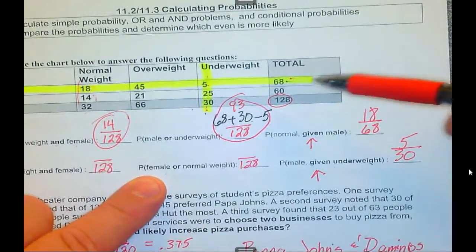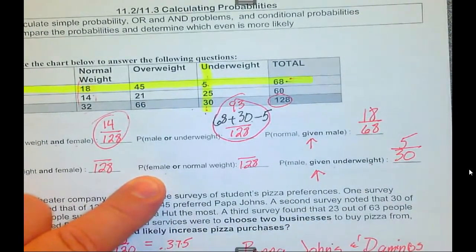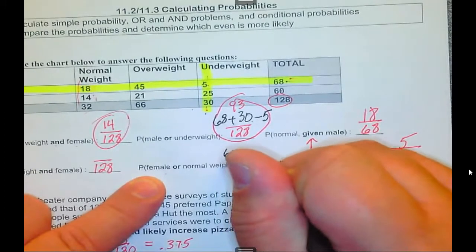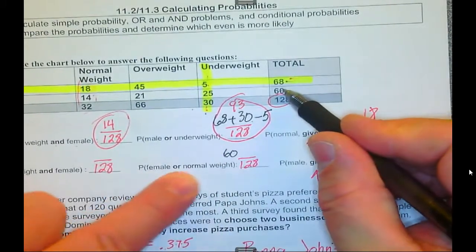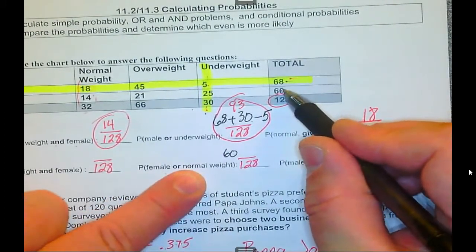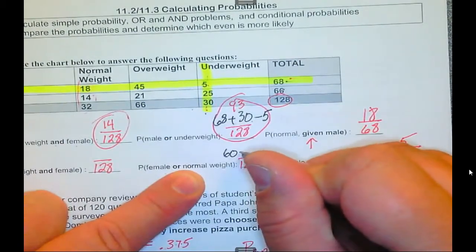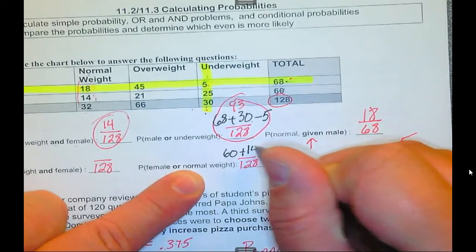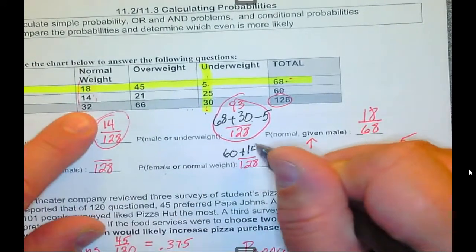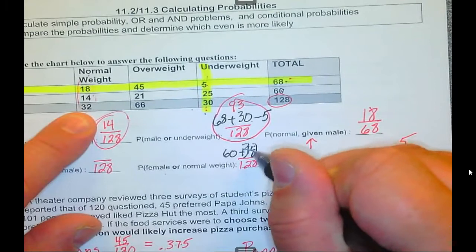Female, let's see, female, I have 60. It's another one of these, got to watch if I'm going to count things twice. 60, normal weight, 14. I'm sorry, normal weight's 32. Sorry.